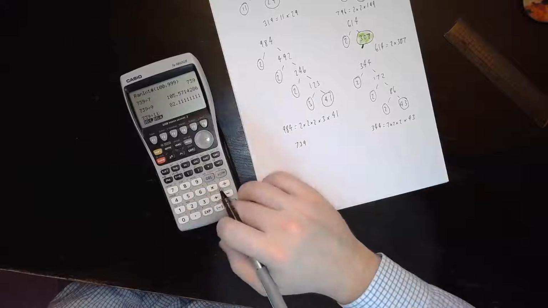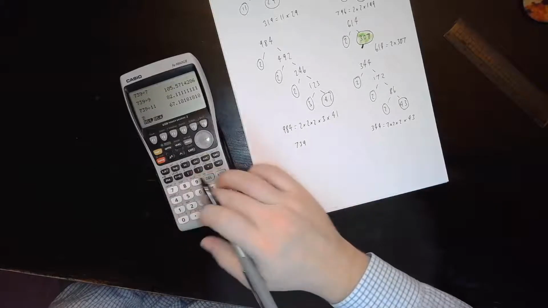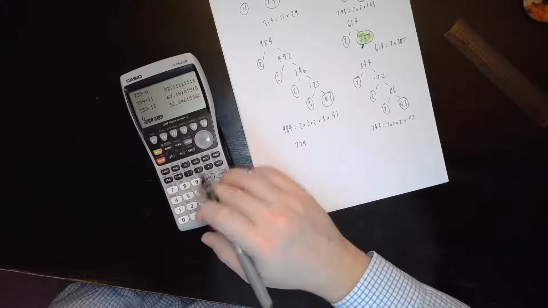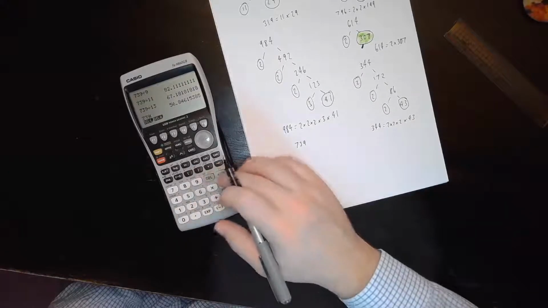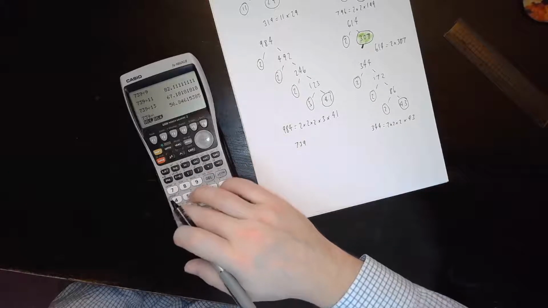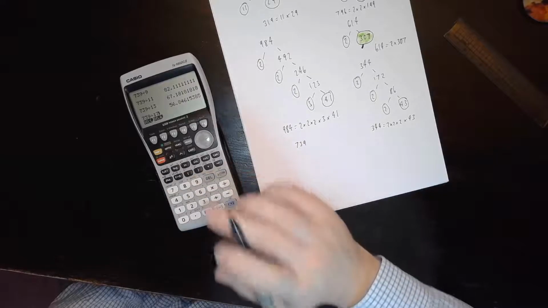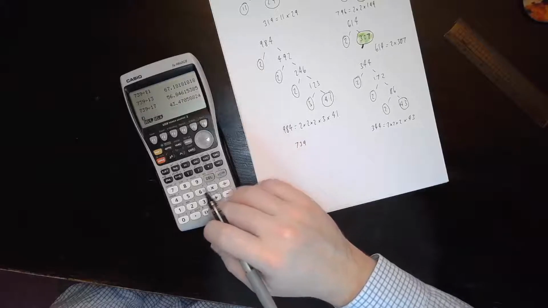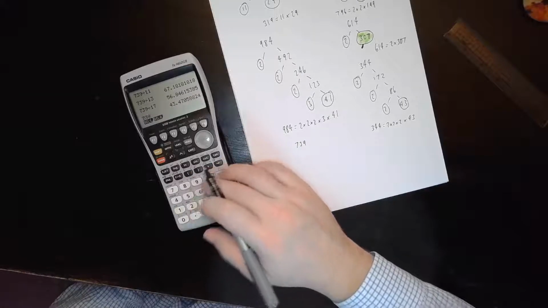Divisible by 11? Nope. Divided by 13? Nope. 739 is quite a large number. It's obviously not divisible by 15. So we're going to have to try quite a few numbers.